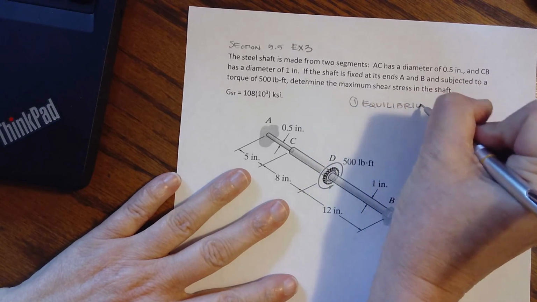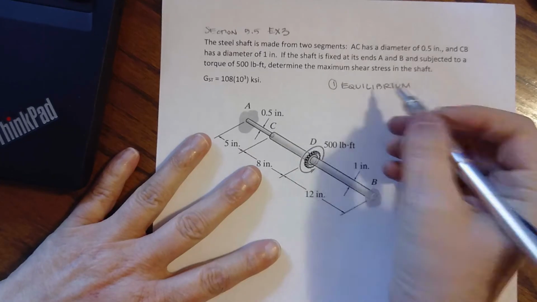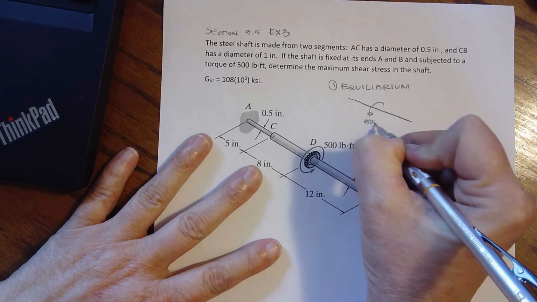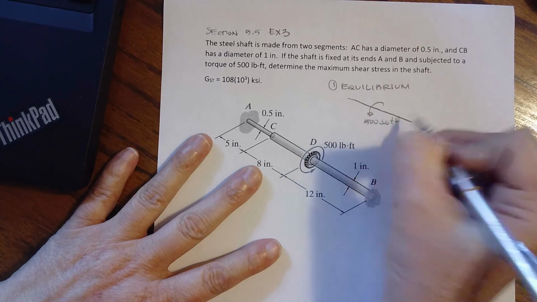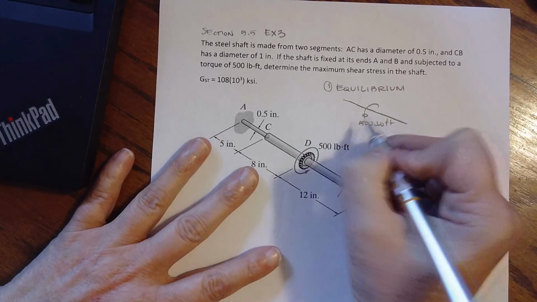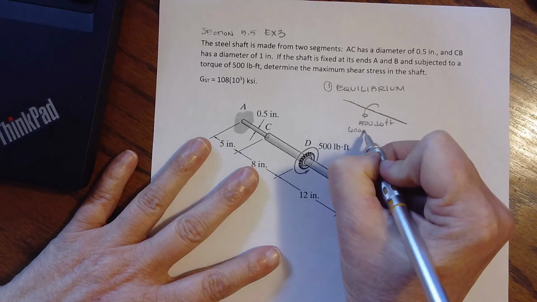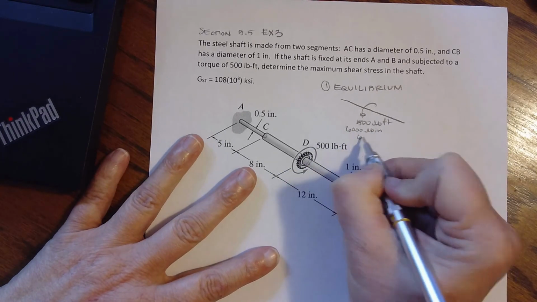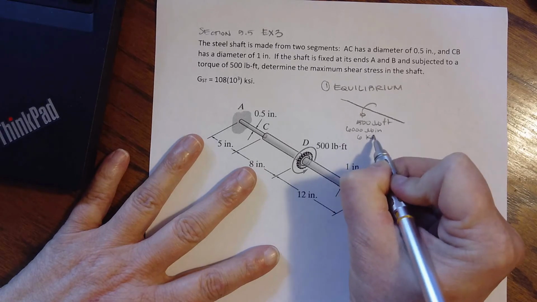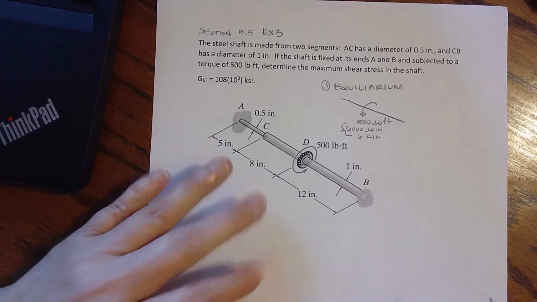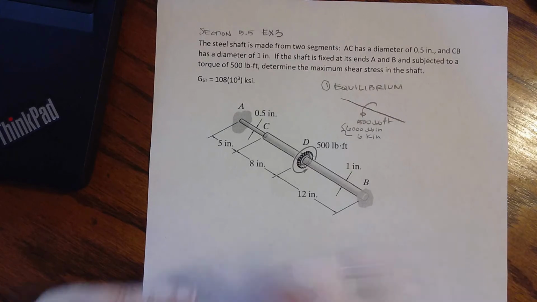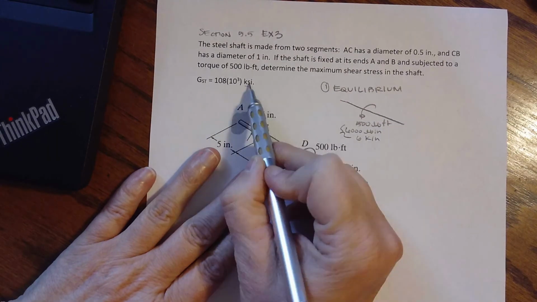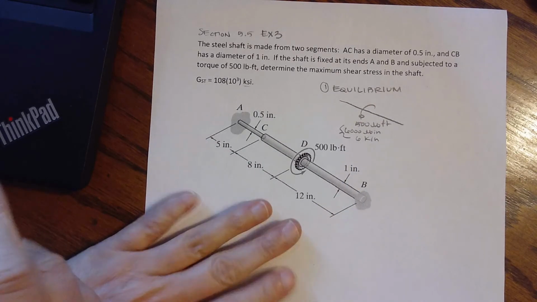Equilibrium. I'm going to draw my shaft here, and I have 500 pound-feet, which I want to get rid of those feet. Let's call it 6,000 pound-inches because I just multiplied by 12, or we could call it 6 kip-inches. I want to go with one of those because of the units, pounds and inches or kips and inches, because we're in KSI, PSI, so we'll probably be using the 6 kip-inches.